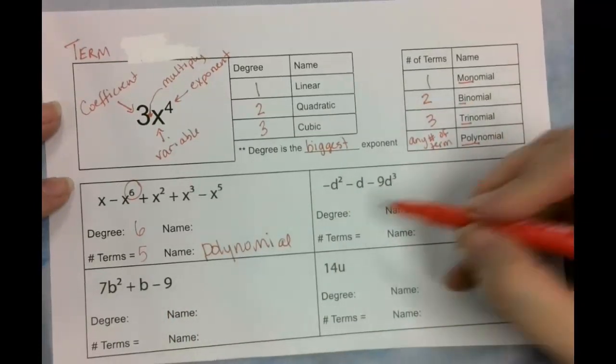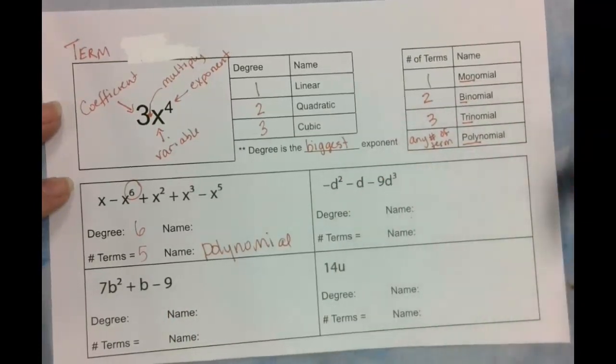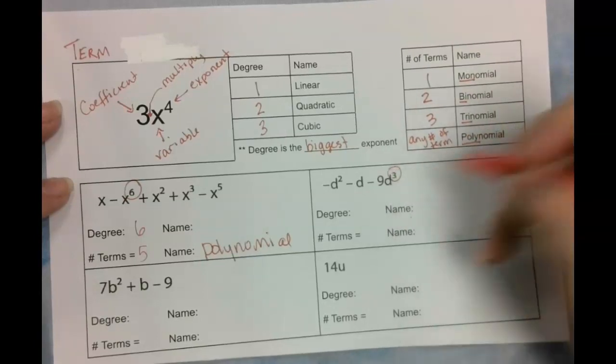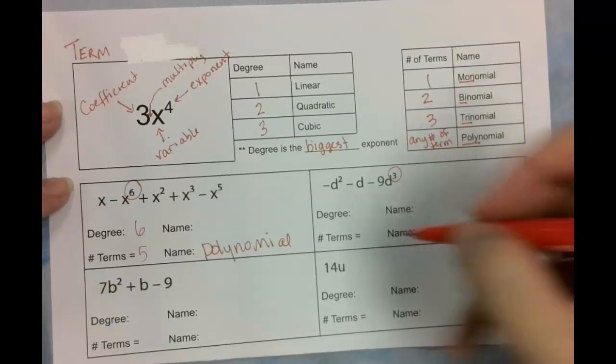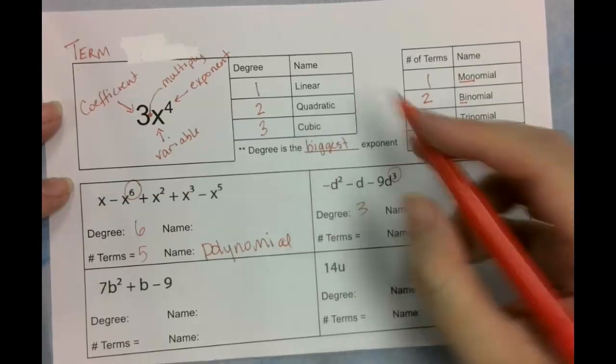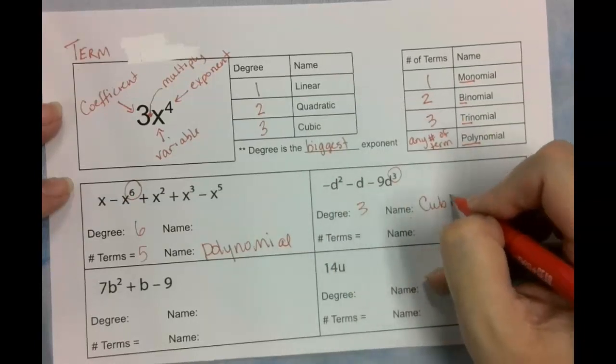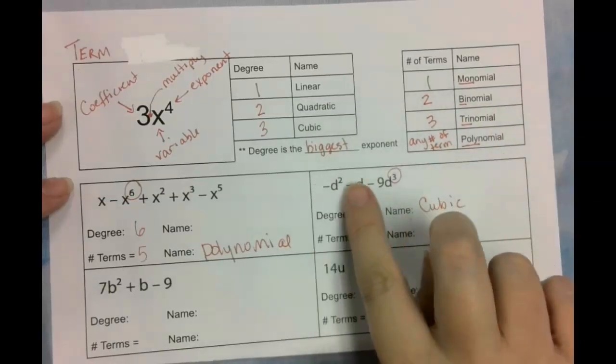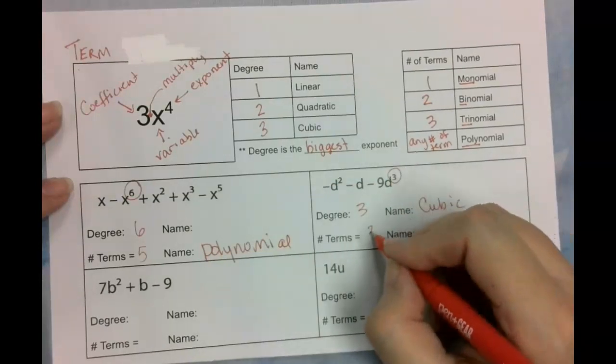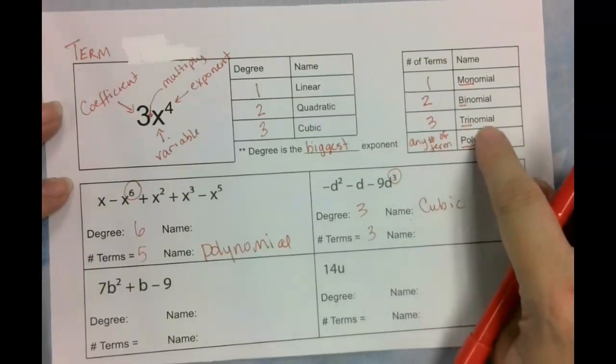This next one, the degree is the biggest exponent. What's the biggest one we see? I see a 3. So this one is a cubic. How many terms? 1, 2, 3. So this one is a trinomial.